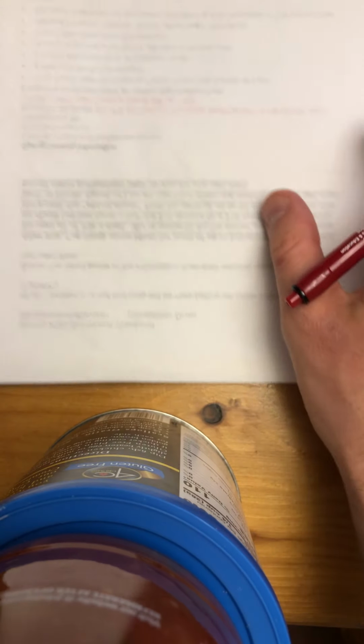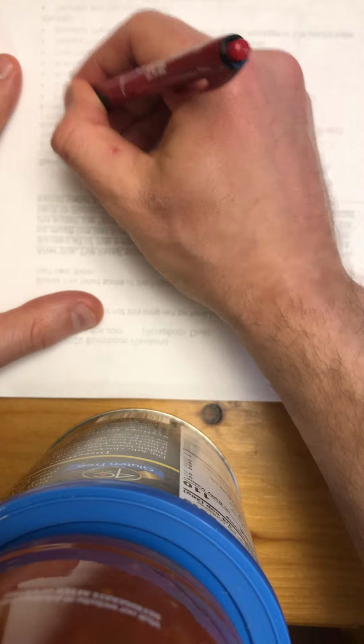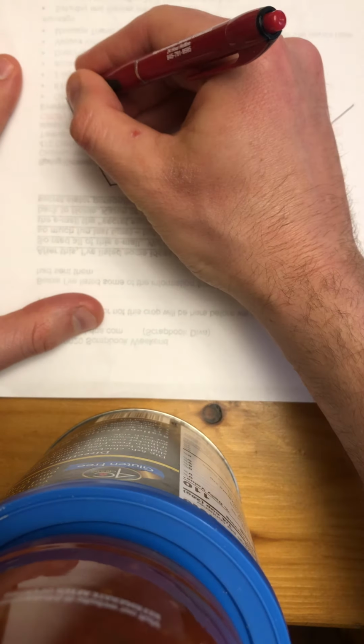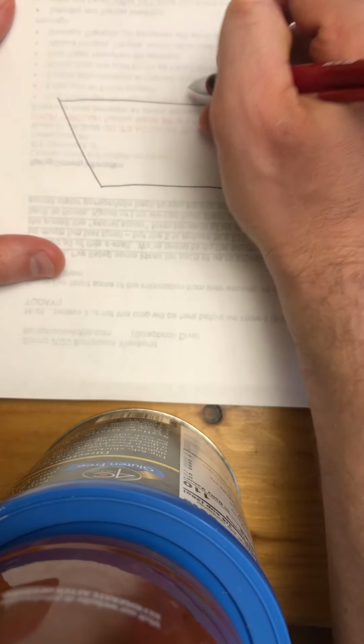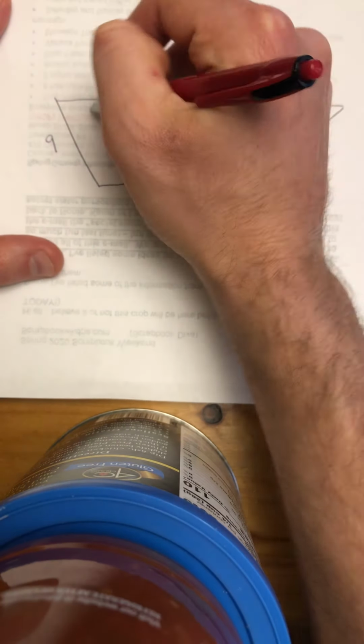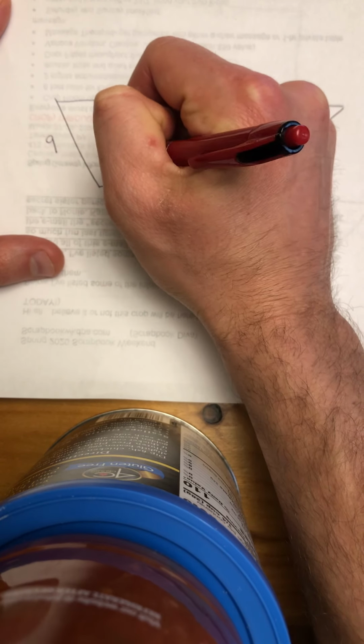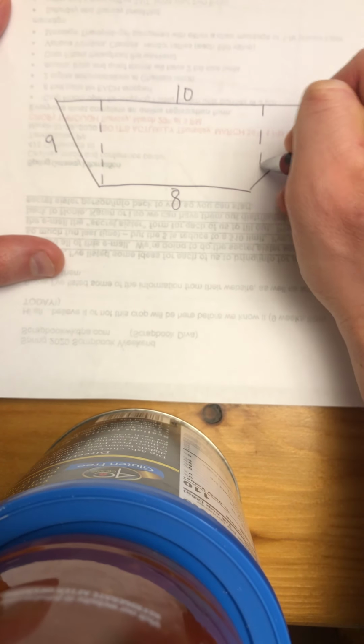So let's first start off with a basic one that looks like this. Okay, so if I have a shape that looks like this, and let's say this is 10, let's say this is 8 inches, let's say this is 9 inches on the sides here, and I know that my height here is, let's say, 7.